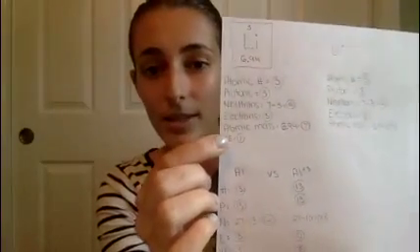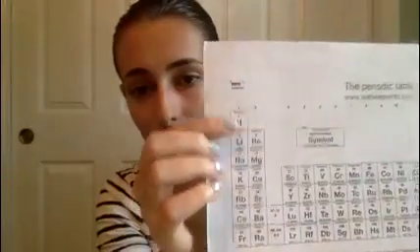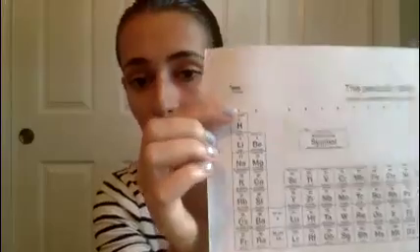The valence electrons is the group that it is in. So if you look back to your periodic table, you can see that lithium is in group 1. So they would have 1 valence electron. So 1 electron in its outermost electron shell.